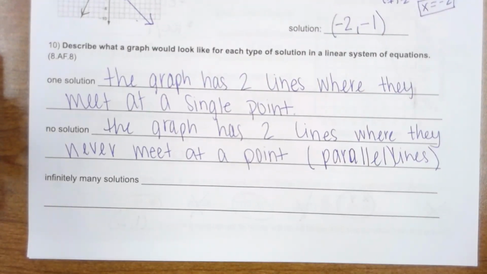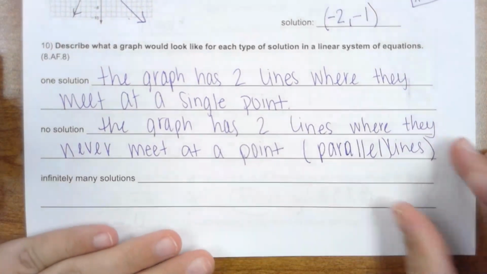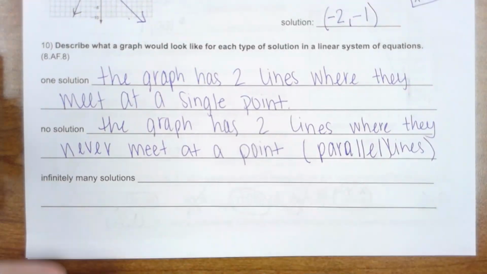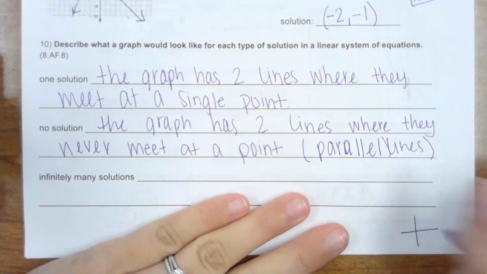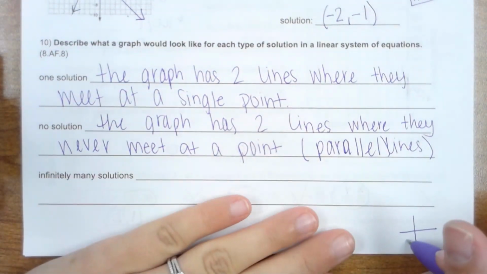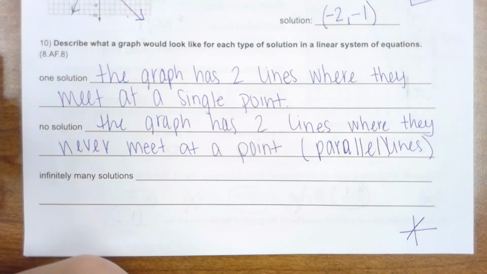All right, and then infinitely many solutions. So if you guys remember infinitely many solutions, you have two equations, but they're the same equation, so you pretty much just have one line.